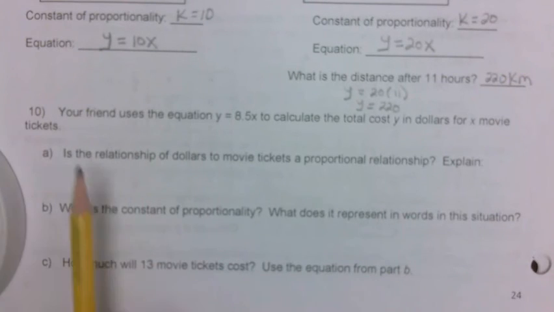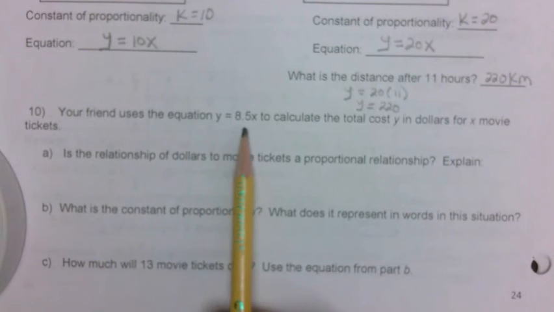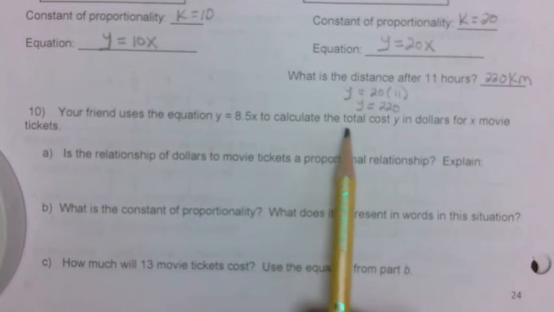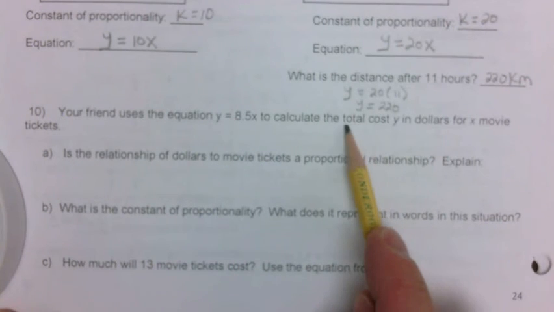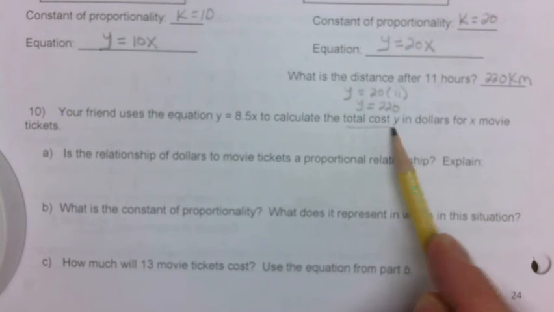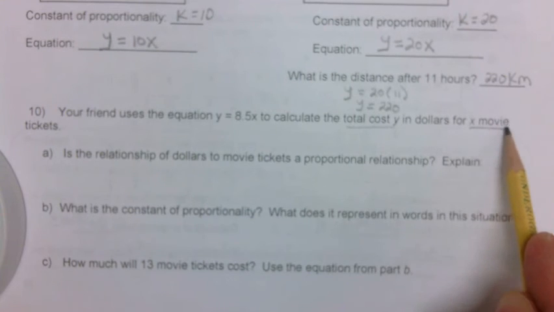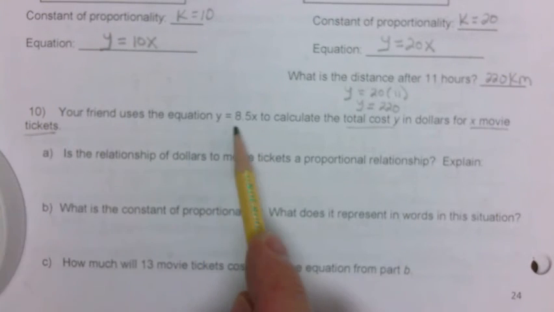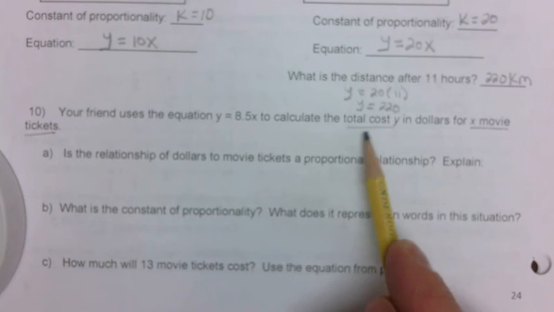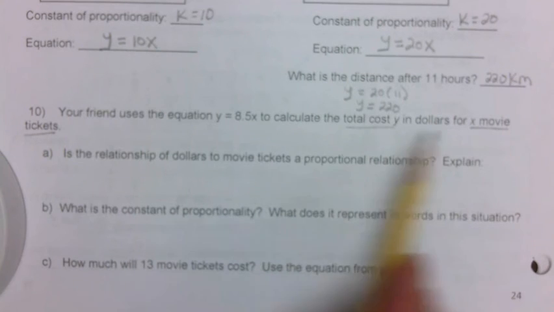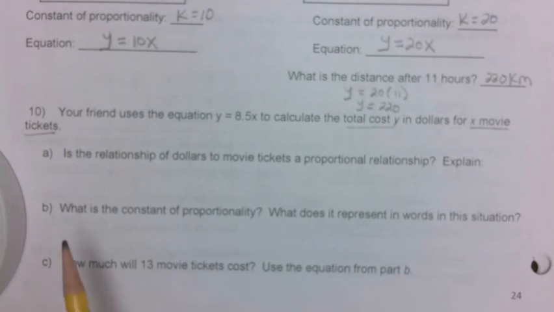In example 10, it says that your friend uses the equation y equals 8.5x to calculate the total cost, which is your y variable in dollars, okay, for x movie tickets. Okay, y equals 8.5x is used to calculate the total cost y in dollars for x movie tickets. Question A asks, is the relationship of dollars to movie tickets a proportional relationship?